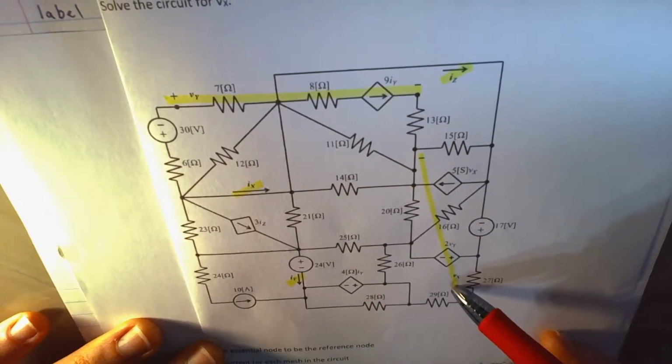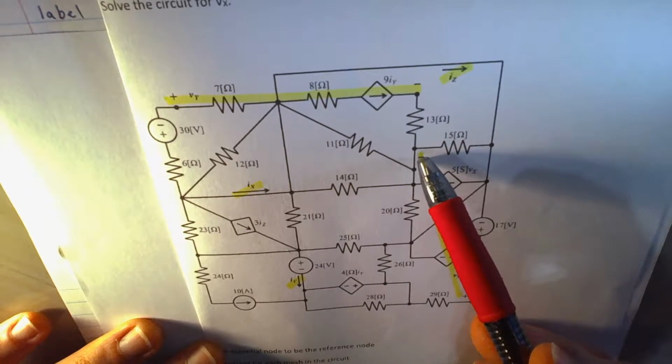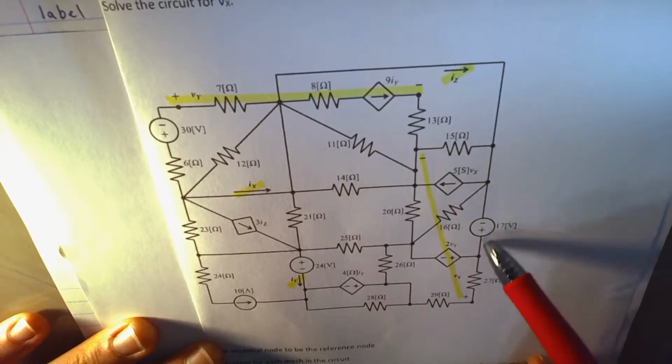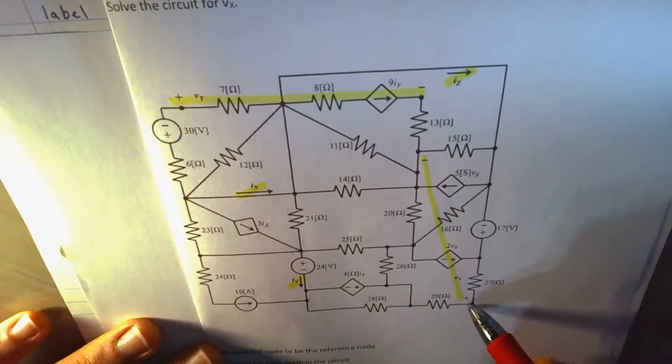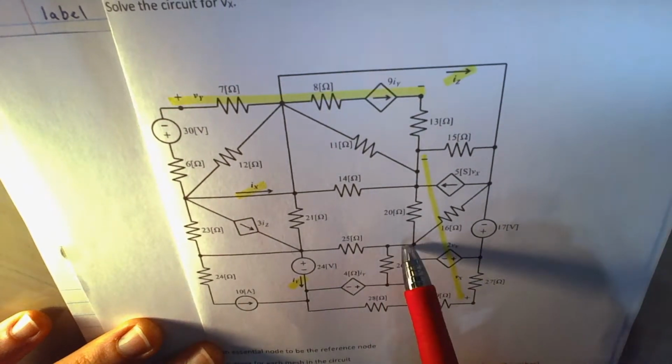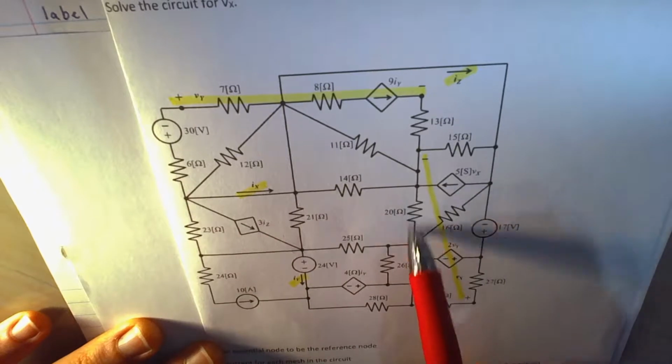So for instance, following Vx, going through this 15 ohm resistor, and then going back down to Vx through this source and this resistor would not be a mesh.